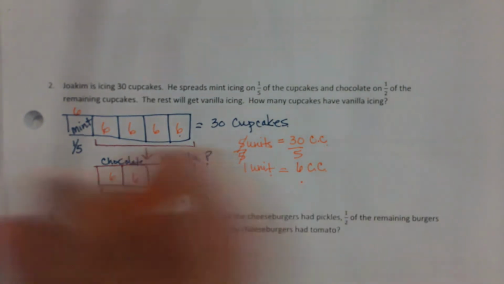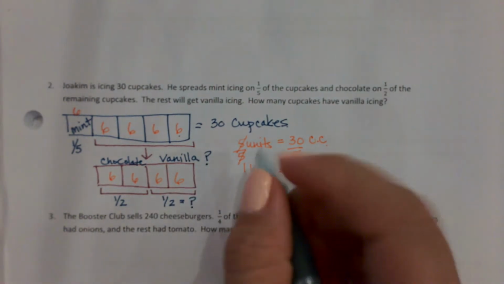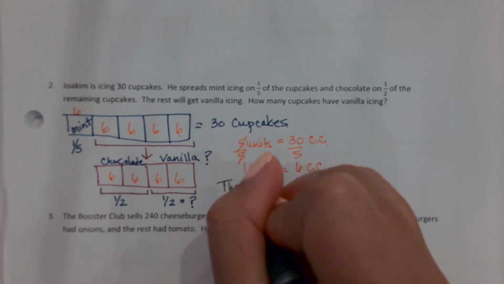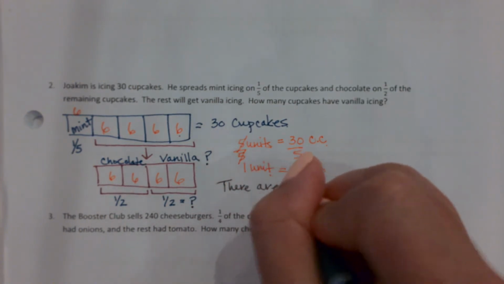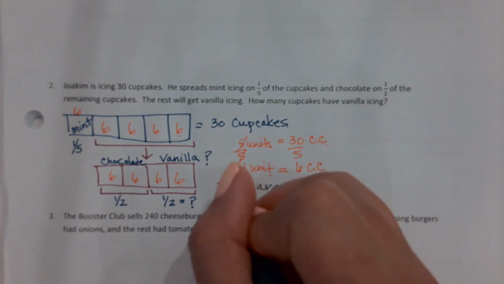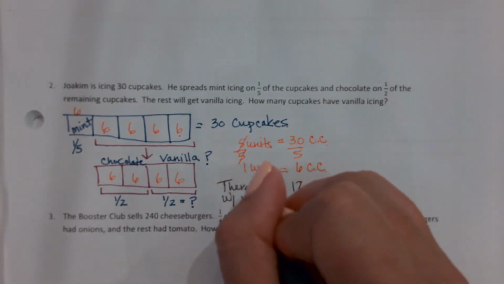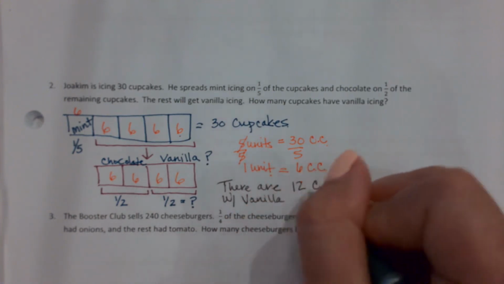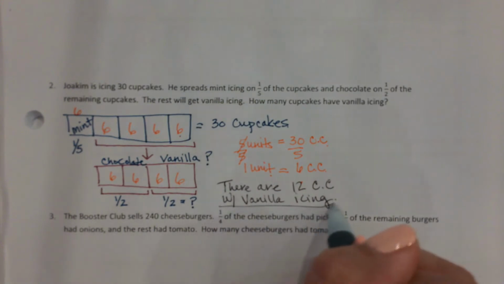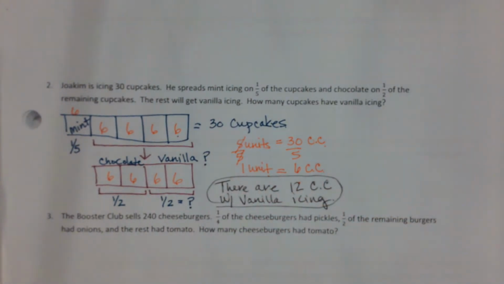So the answer to our problem is there are 12 cupcakes with vanilla icing, correct? That's what we were trying to solve. Isn't that right? Okay, so let's think of this in another way.